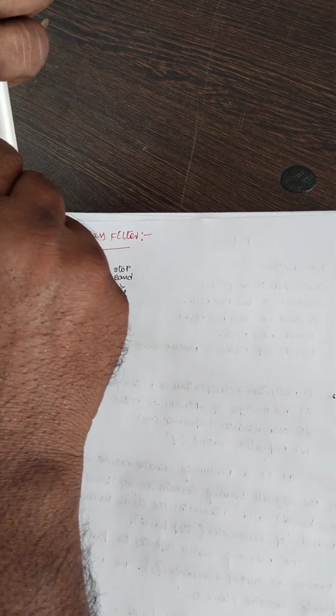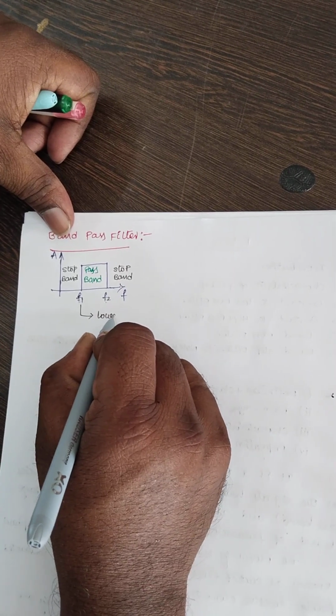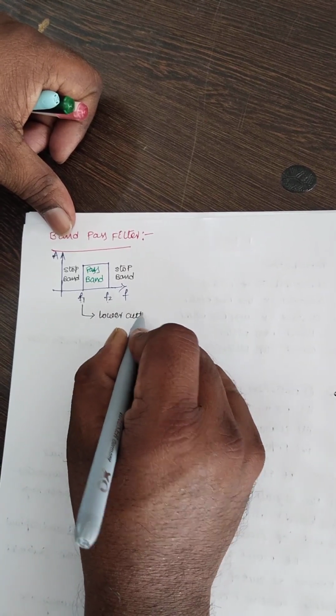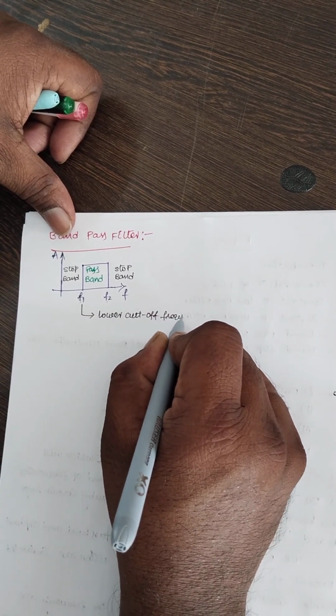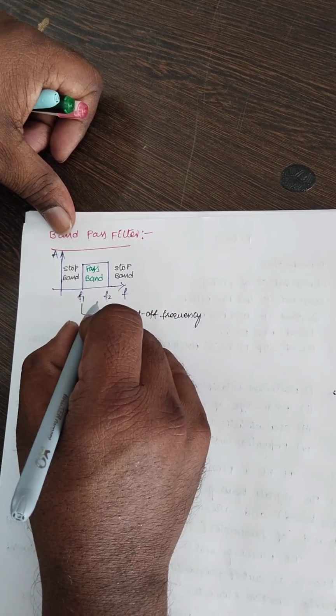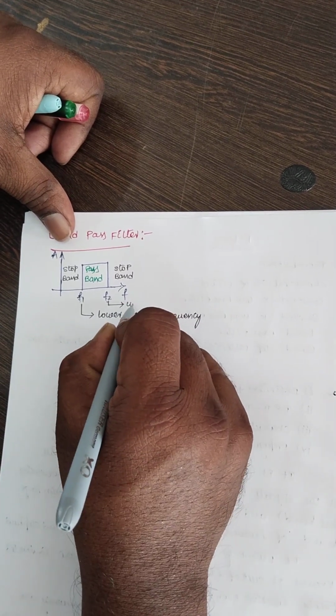This frequency is the lower cutoff frequency, and this one is the upper cutoff frequency.